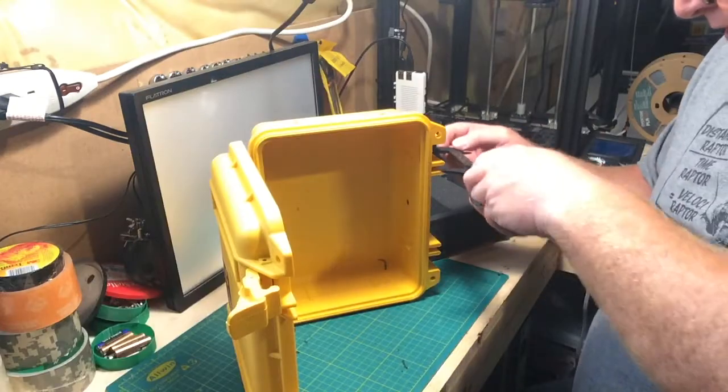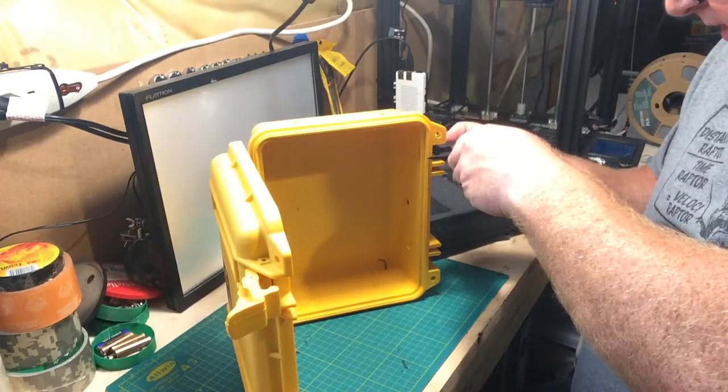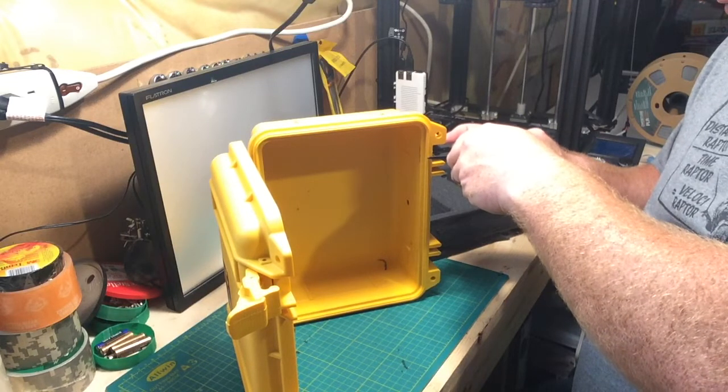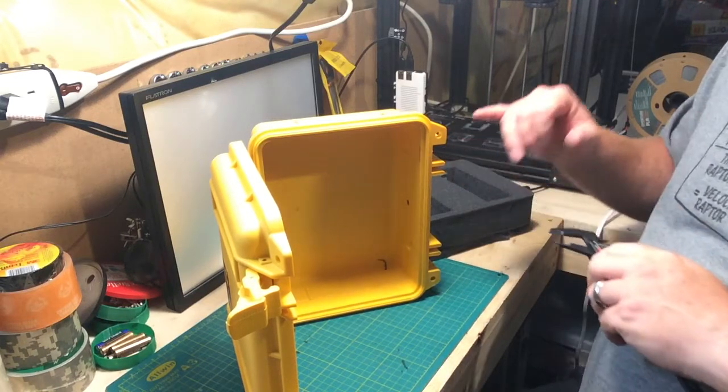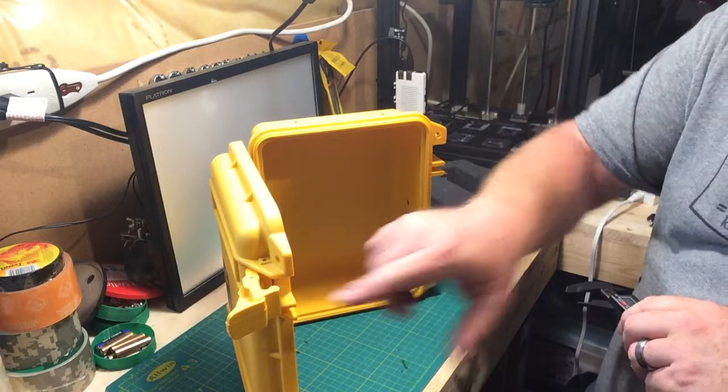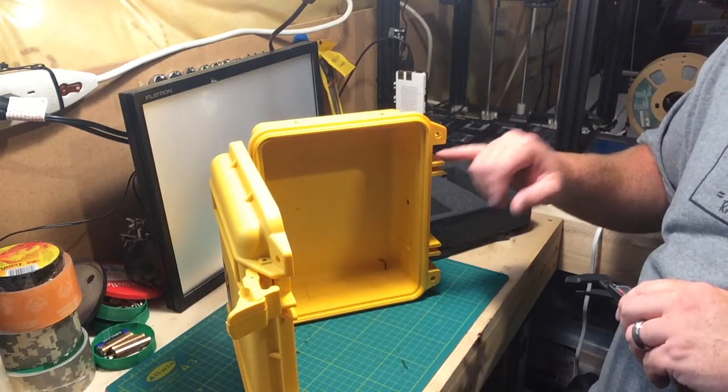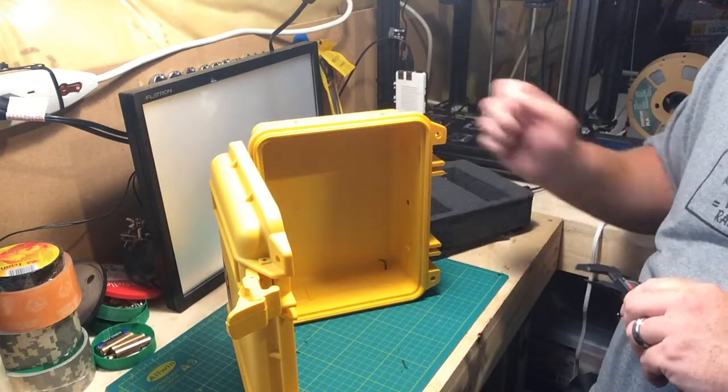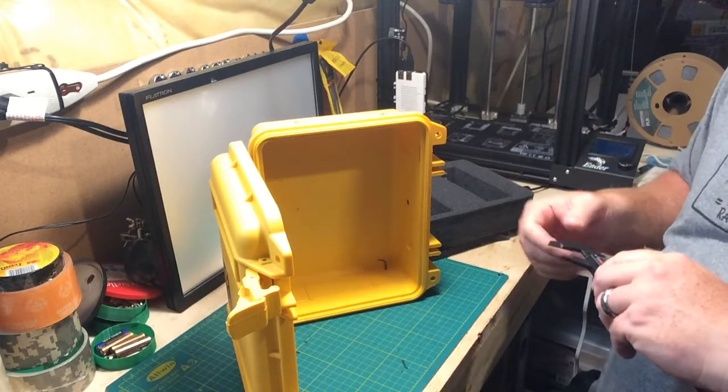What I'm doing now is trying to figure out where I can cut into this box to put the reed switch. The idea being that the magnet will be in here, and when that makes contact with this, it will turn off the system, and when it's unlatched and opened up, it'll turn on the system.